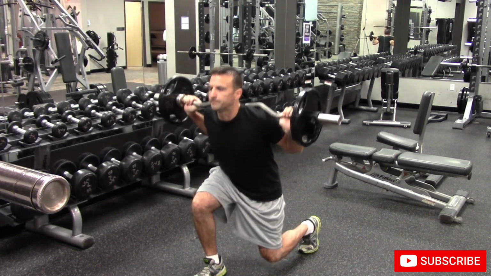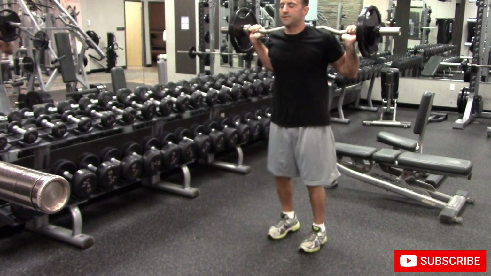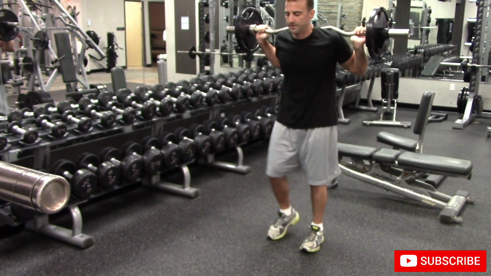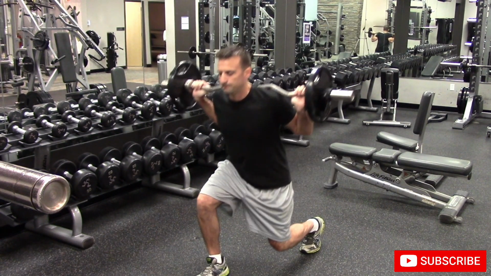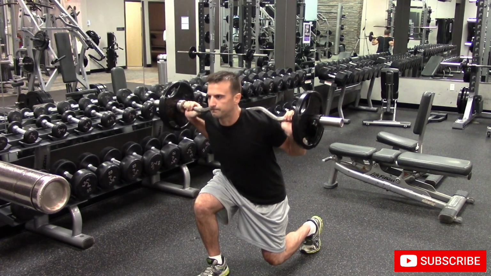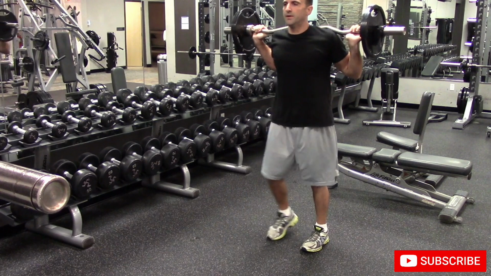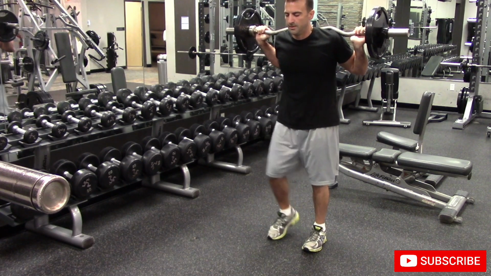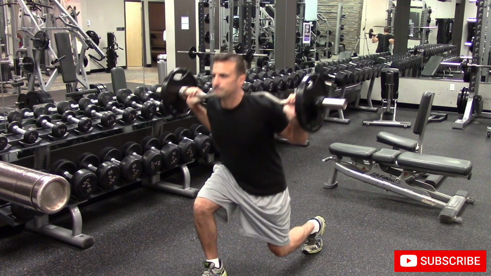And the reason that you want to make sure that your head never goes in front of your knee is because you want to keep good balance throughout the exercise, and you want to prevent putting too much stress on your knee, which could cause an injury. You'll also notice that my back leg bends slightly and my knee almost touches the ground, but not quite.